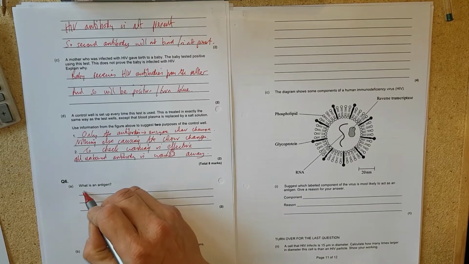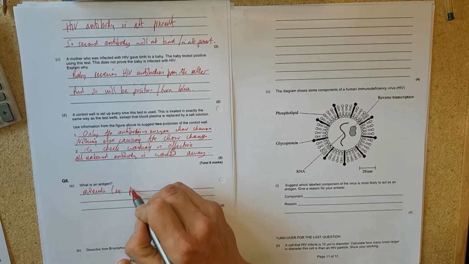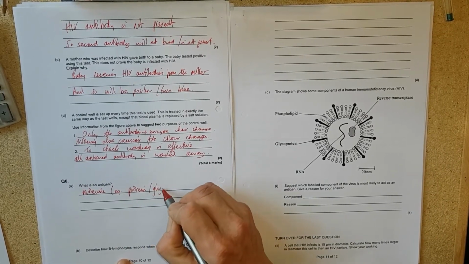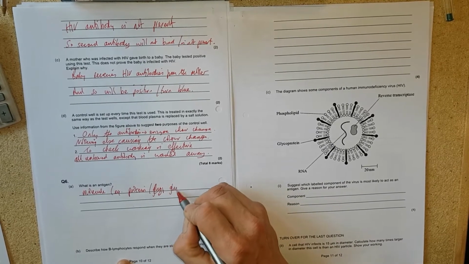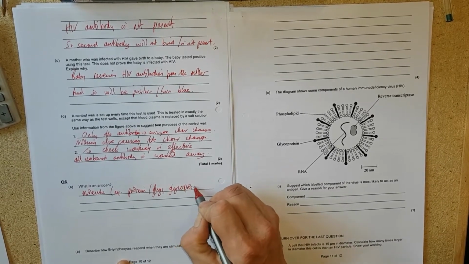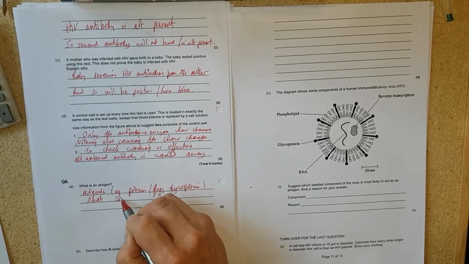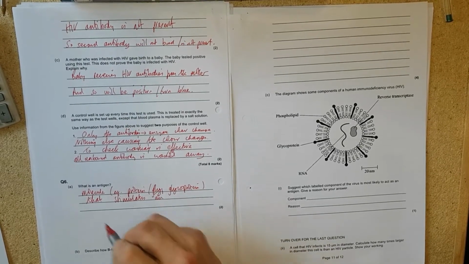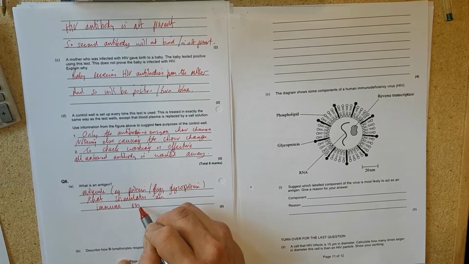So it's a molecule, e.g. protein or glycoprotein. I can spell glycoprotein. Glycoprotein that stimulates an immune response.